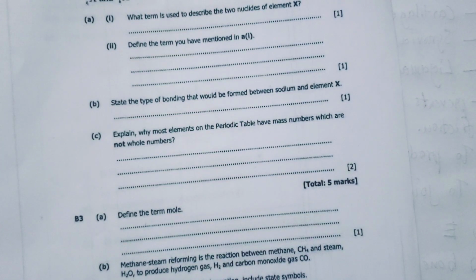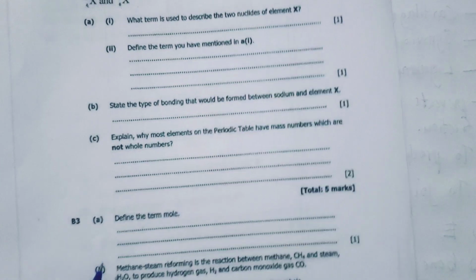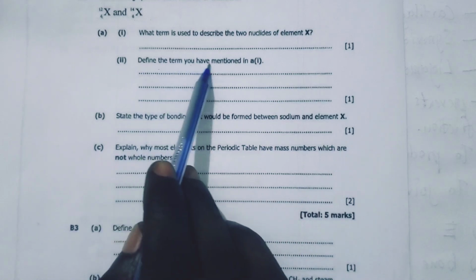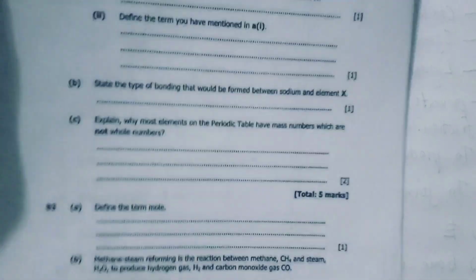The next question says define the term you have mentioned in A. Like I even explained, they have the same atomic numbers but different mass numbers. That's the definition.